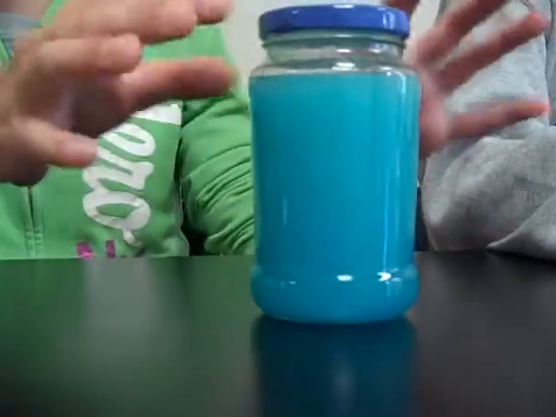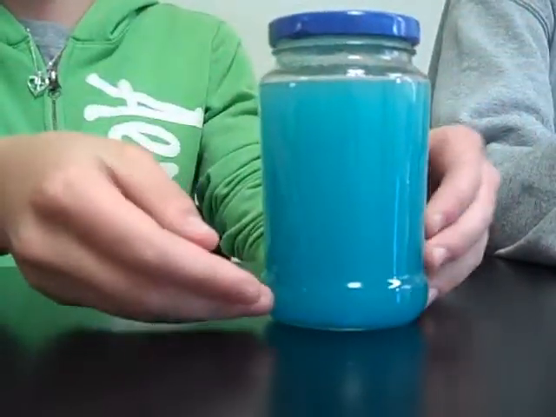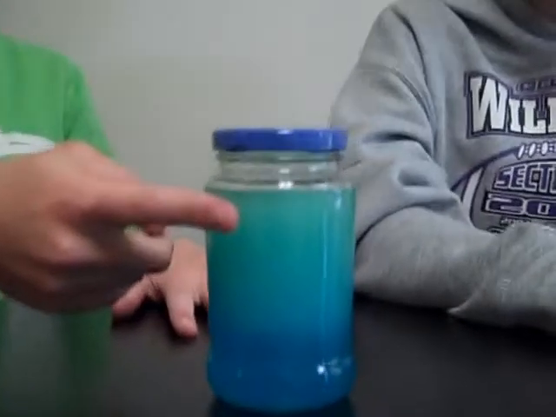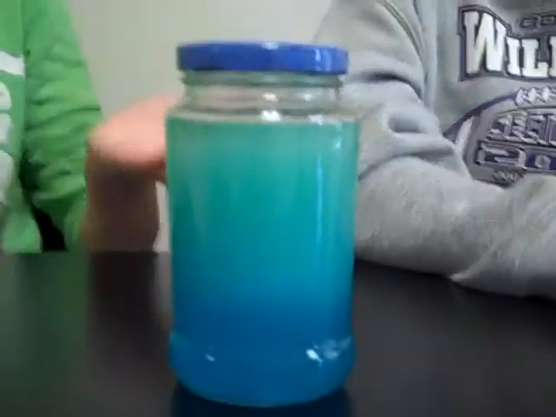Now it's all mixed together. When we come back, it'll be separated, so the oil will be at the top and the water will be at the bottom. So after a few minutes of sitting, now the oil is back at the top and the water is back at the bottom because the oil is less dense and the water is more dense. So they separate.